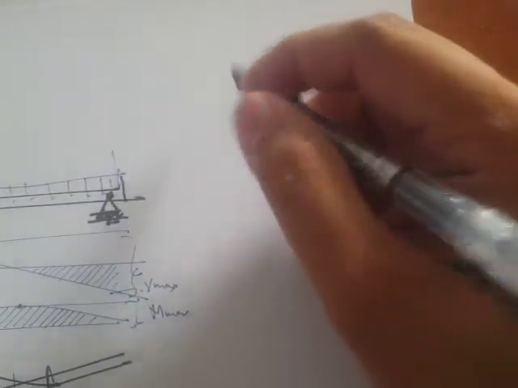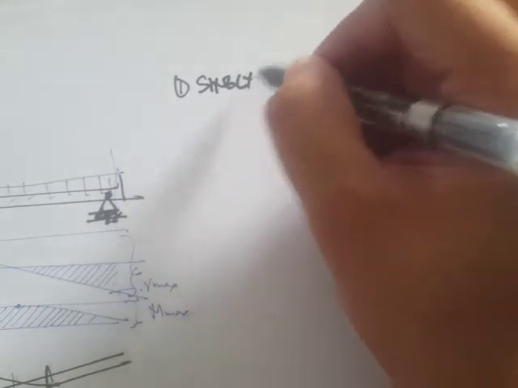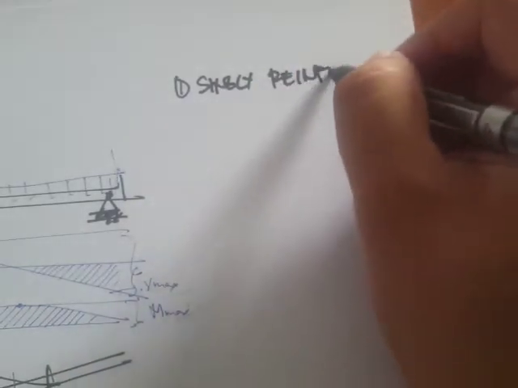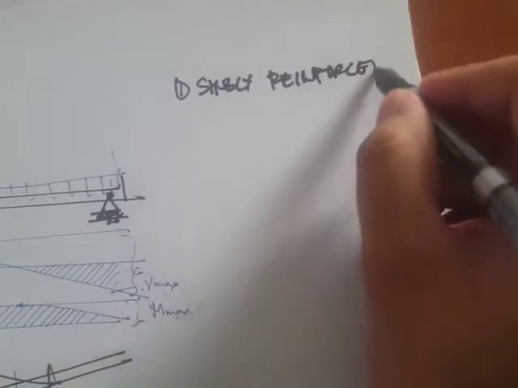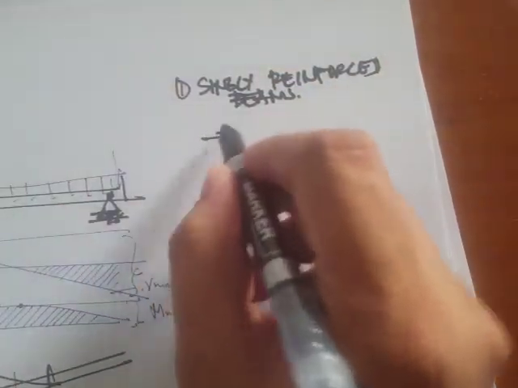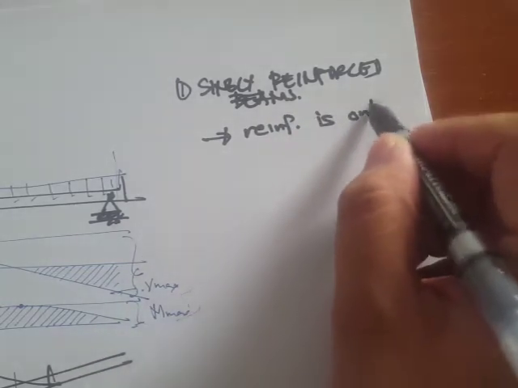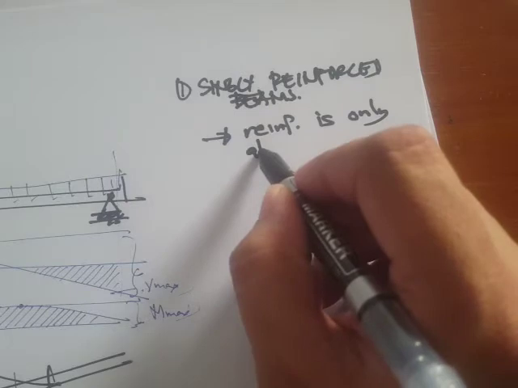Number one, we have the singly reinforced beams. When we say singly reinforced beams, the reinforcement is only at the tension zone.